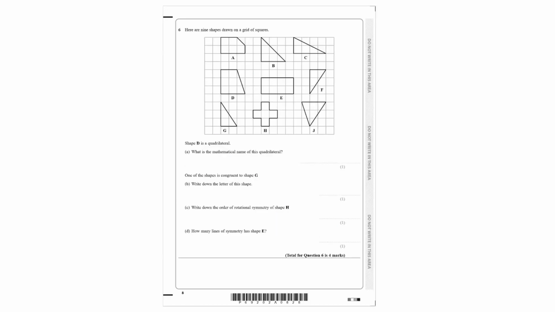Question 6. Here are 9 shapes drawn on a grid of squares. Shape D is a quadrilateral. What is the name of this quadrilateral? So we can see that one of the sides is slanted, and both of the bases are parallel to each other, so this has to be a trapezium.